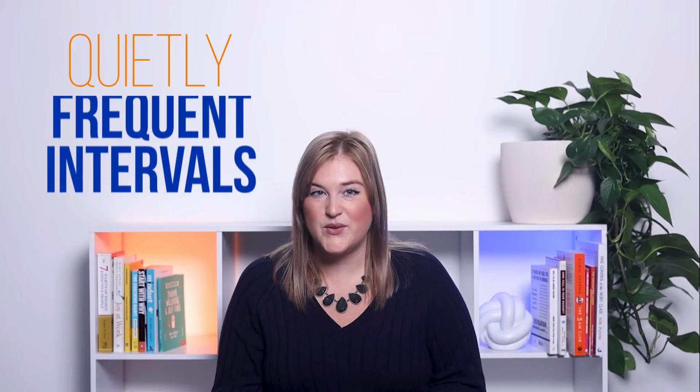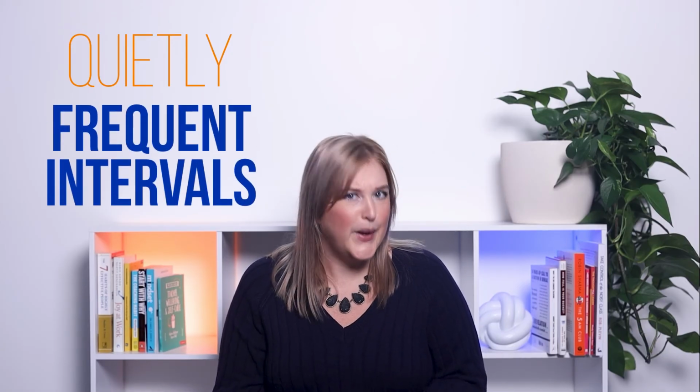Invigilators are required to move around the examination room quietly and at frequent intervals, so leave your tap shoes at home. Give regular time checks, so if the exam is 2 hours long, you'd give a time check after 1 hour, then an hour and a half in, and then when there's 15 minutes left. Now it's time to end the exam.